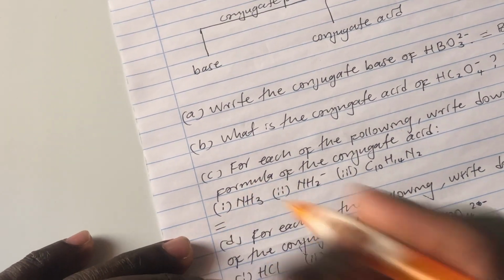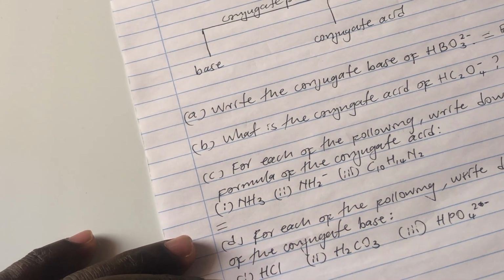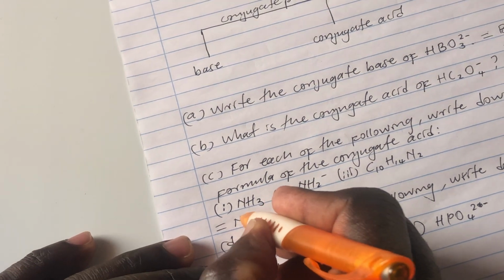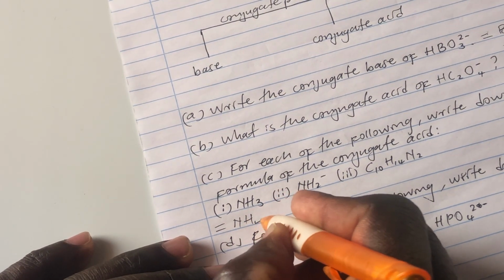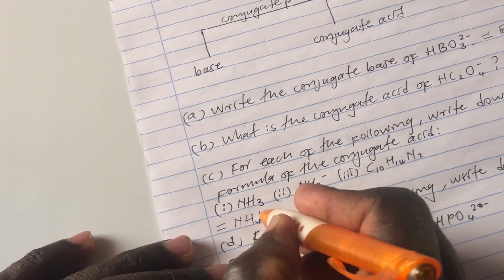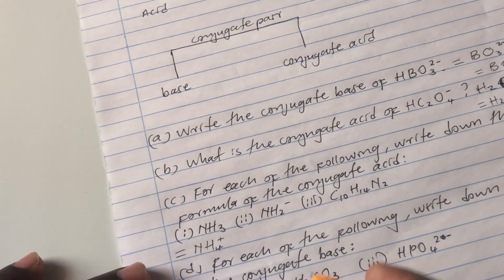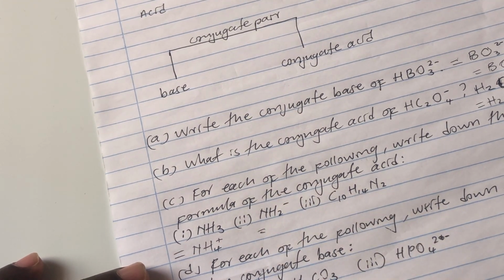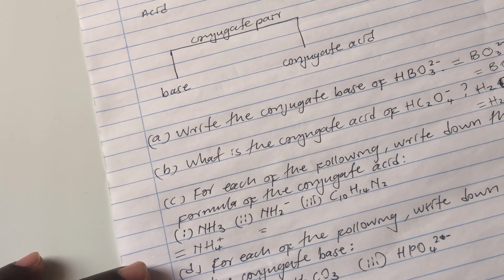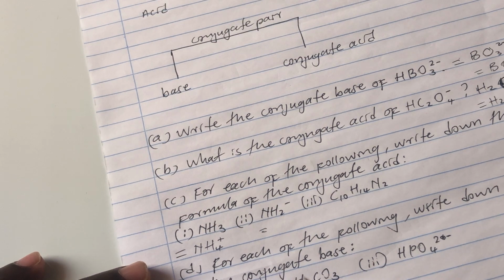Answer for the first one: NH3 will accept a proton, and it will become NH4. Because it has accepted a proton, we'll put plus here, NH4 plus. The second one, I said all of them are going to accept a proton because a conjugate acid is formed after a base has accepted a proton.